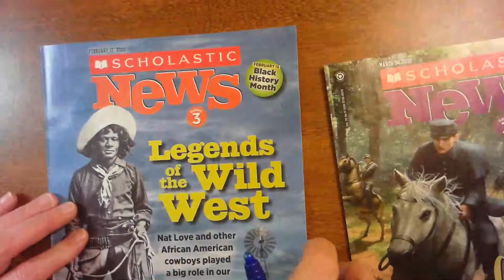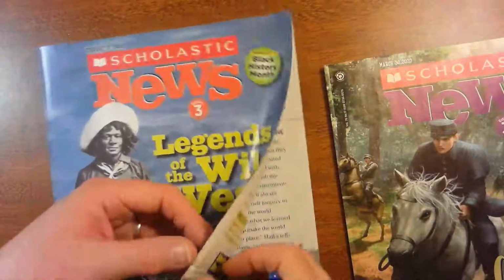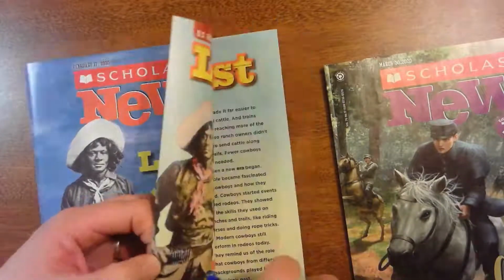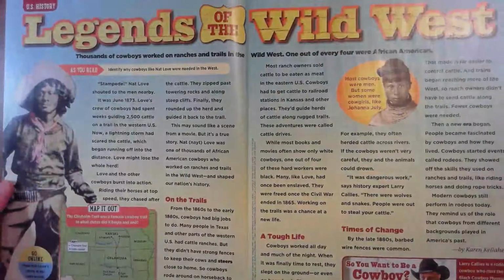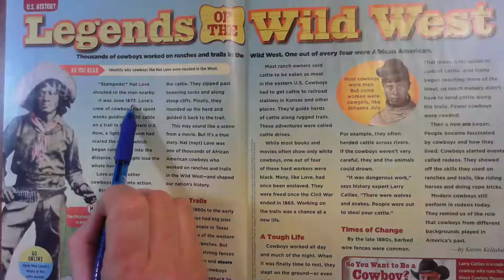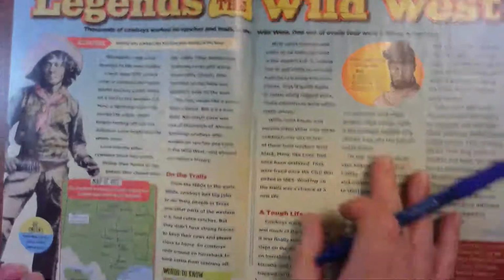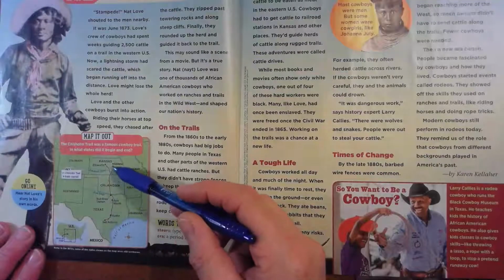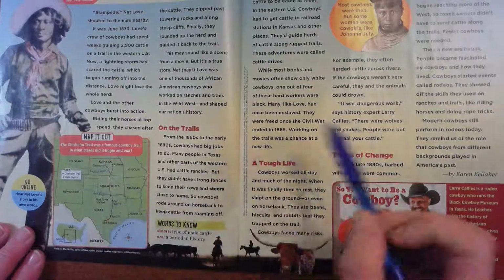Now this story, it says Legends of the Wild West. And this is an African American cowboy whose name is Nate Love. And his story takes place in 1873. And what he would do is he would start way down in the South and bring cattle all the way up to Kansas.